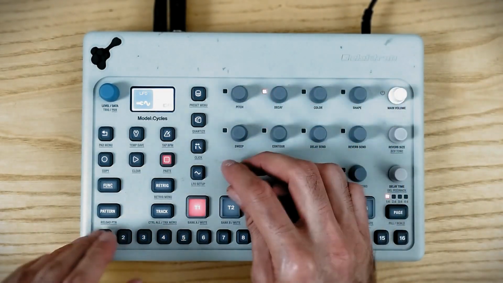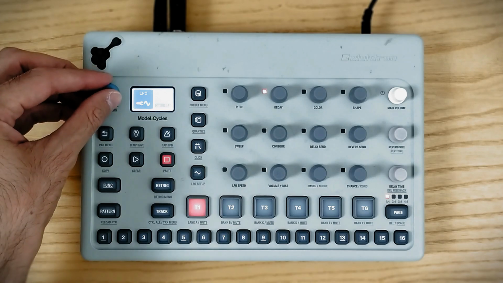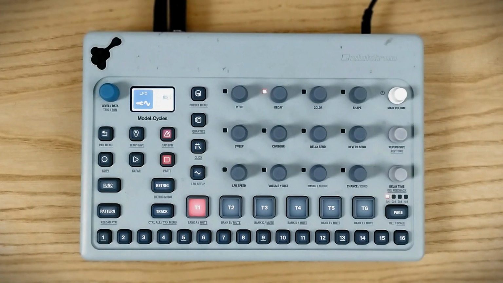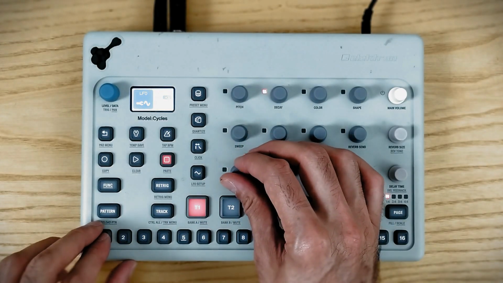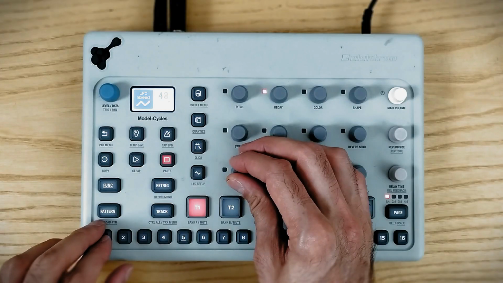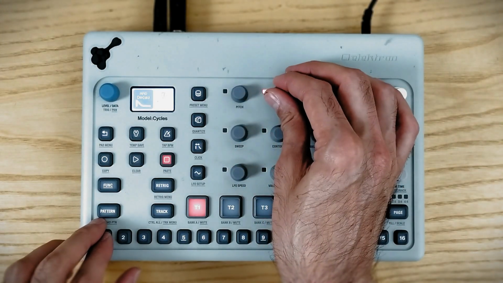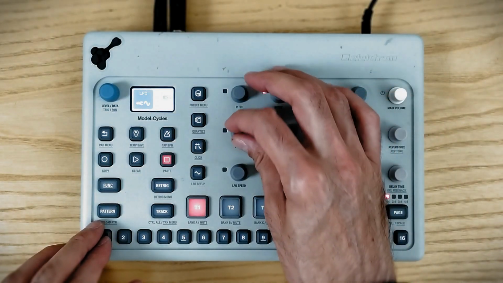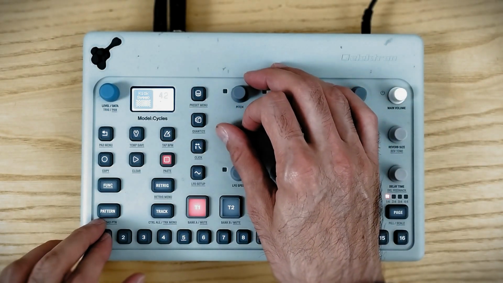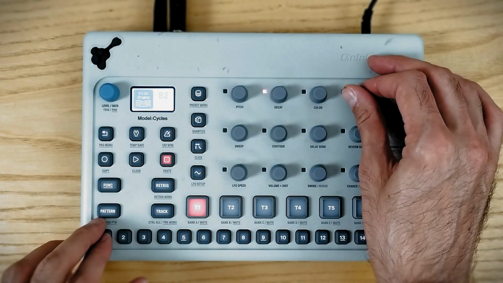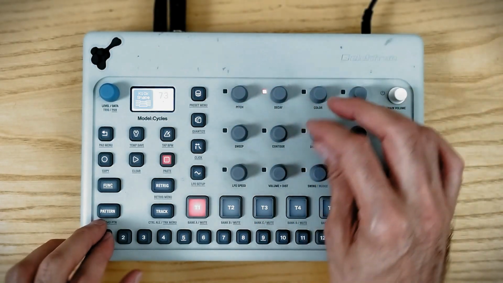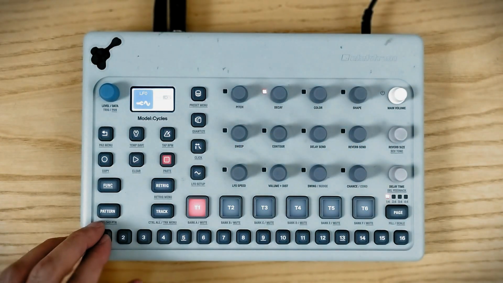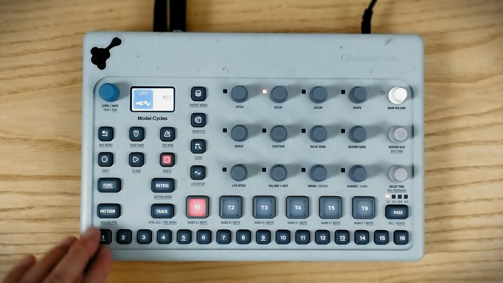so we can hear the difference. If you want a shorter envelope, you have to put the multiplier to 32, so it's immediately shorter. Okay, now we have to find the balance between all the parameters. Okay, for now it can work.